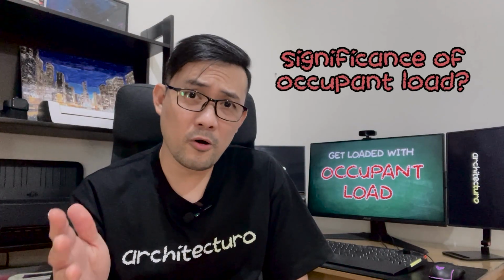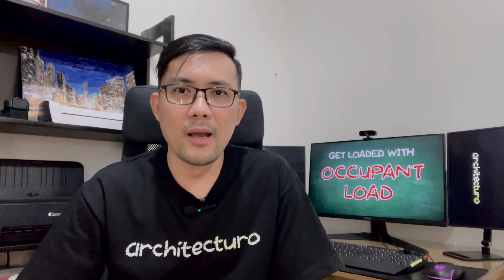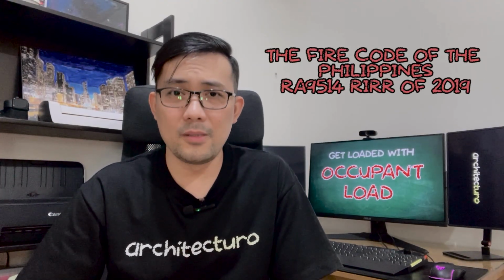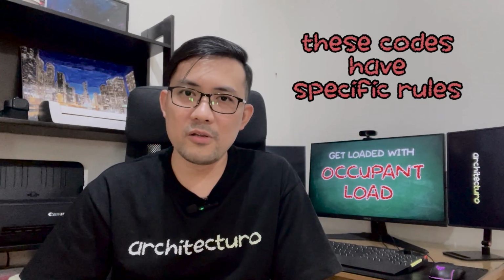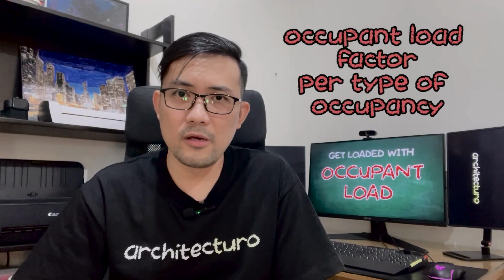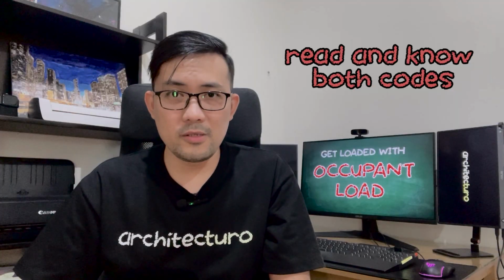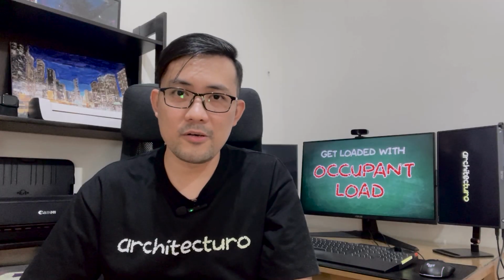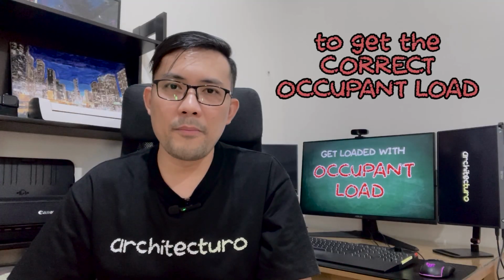Bakit importanteng matutunan ang occupant load? Number 1, it is in the law. Ang National Building Code of the Philippines at Fire Code of the Philippines ay mga batas na dapat sundin. Ang mga batas na ito ay may mga specific na alituntunin o rules kung ano-ano ang occupant load factor per type of occupancy. It is important to read and know both of the codes as their rules are not similar all the time. And sometimes, upon comparison, we need to choose the more stringent occupant load factor in order to come up with the correct occupant load requirement of a building.